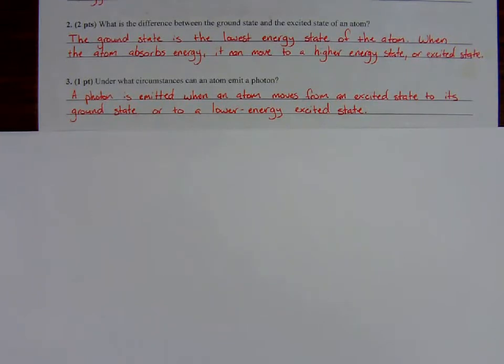The way that's represented physically within the atom is that an electron will move from a particular energy level to a lower energy level. Okay? Now, that's what physically happens when the atom loses energy. Well, where does that energy go? It's emitted, right? It's released from the atom in the form of a photon.